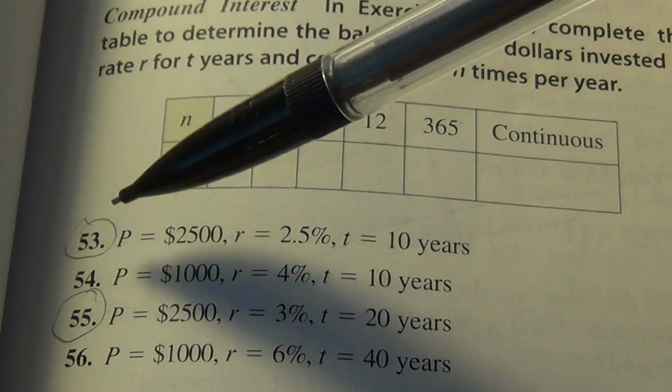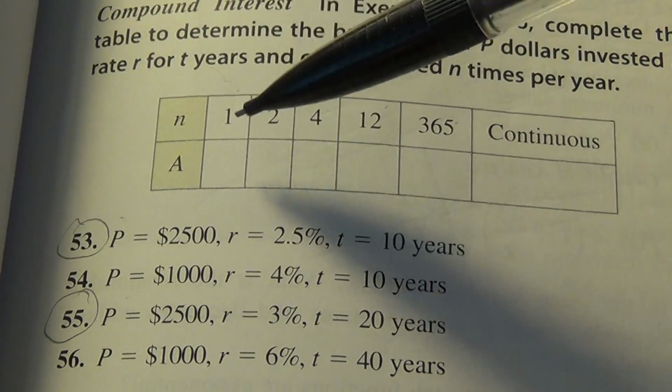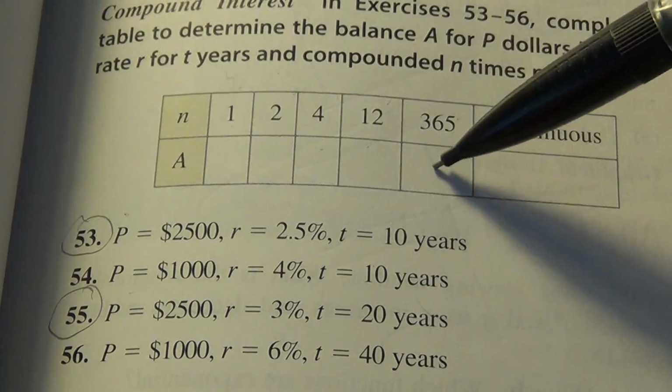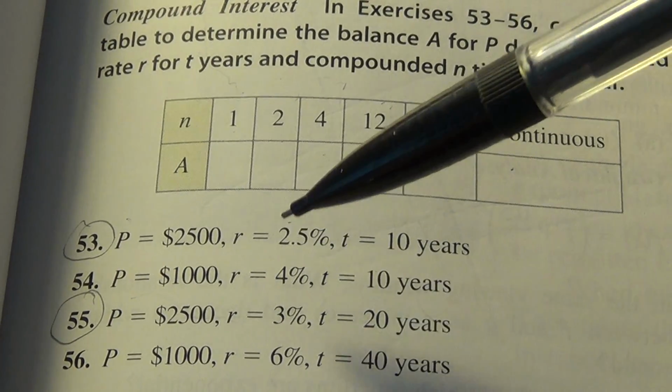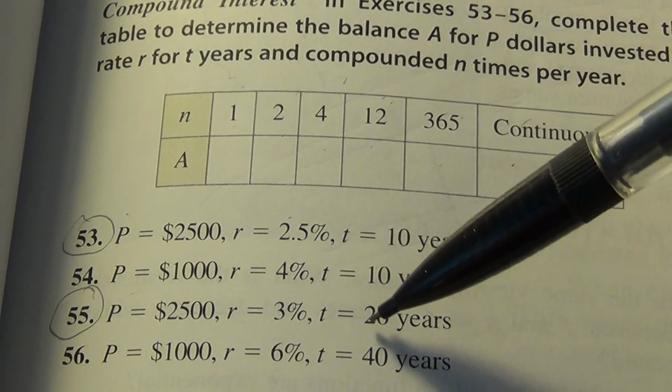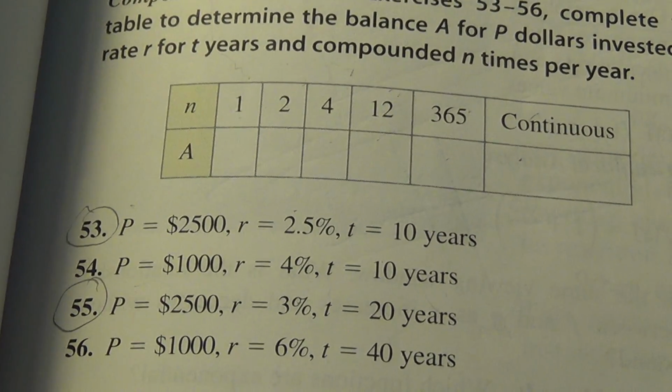So I want you to do that for number 53 and number 55. You'll have 1, 2, 3, 4, 5, 6 answers for number 53 and 6 answers for number 55. So I would like you to try that.